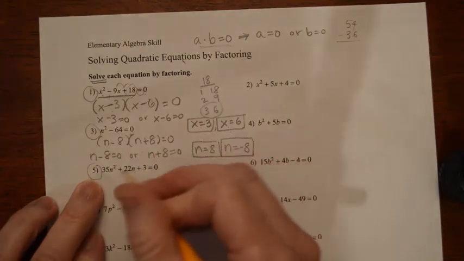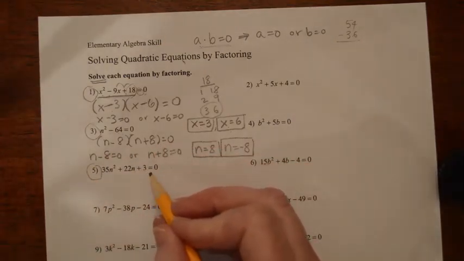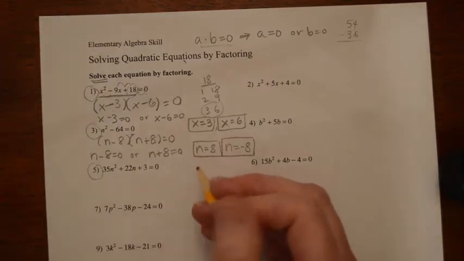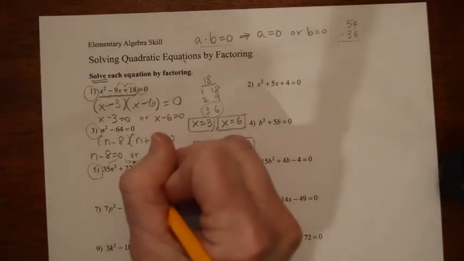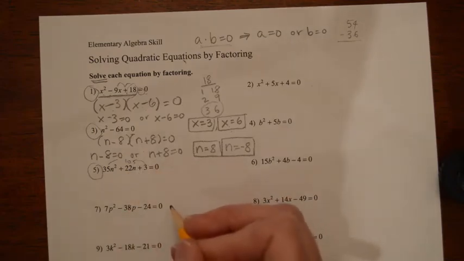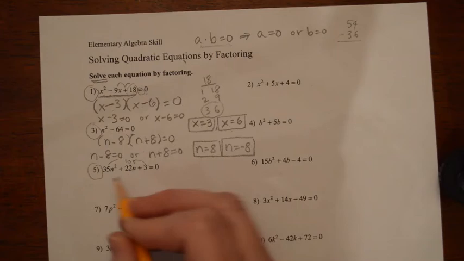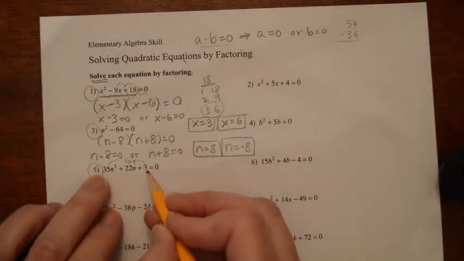All right, so I'm looking for two things that multiply together. Let me see what this multiplies to. This multiplies to 105. So I'm looking for two things that multiply to 105 that add to 22. What I'm not saying here is this is a harder general trinomial, so we've switched our technique.